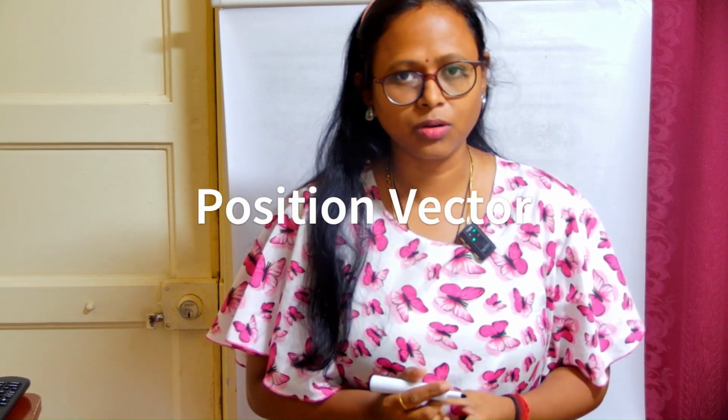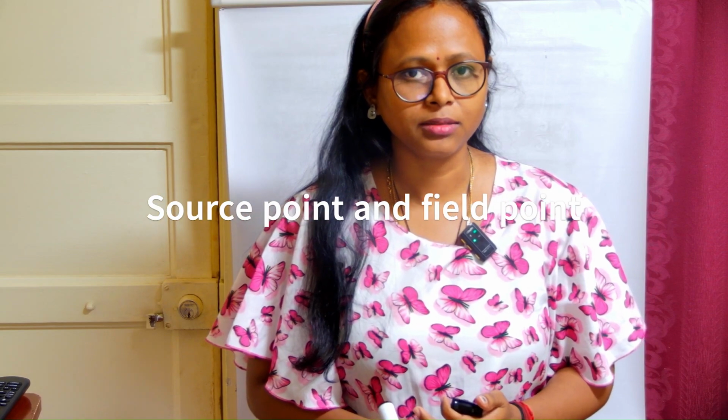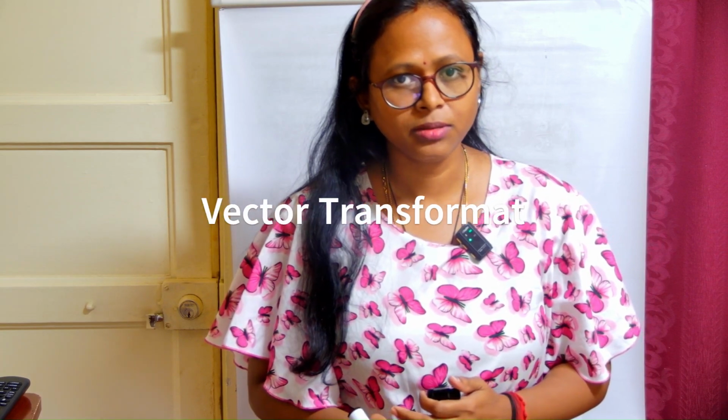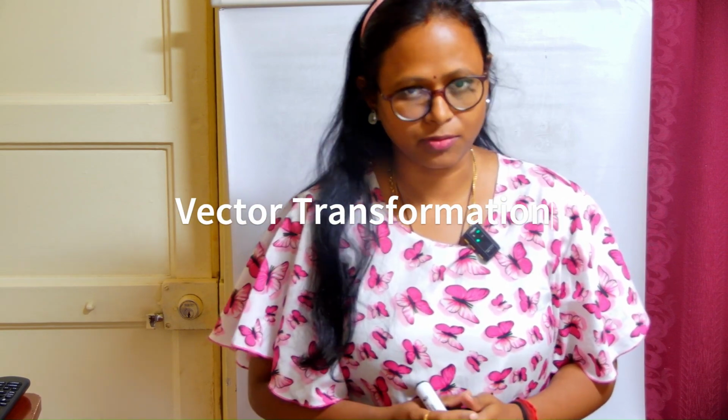So today we are going to learn about the position vector and how to write it in vectoral form using the coordinates and how to get its magnitude. And also we will be discussing about source point and field point and the vectoral transformation with respect to the coordinate transformation. So first let us see what is a position vector.